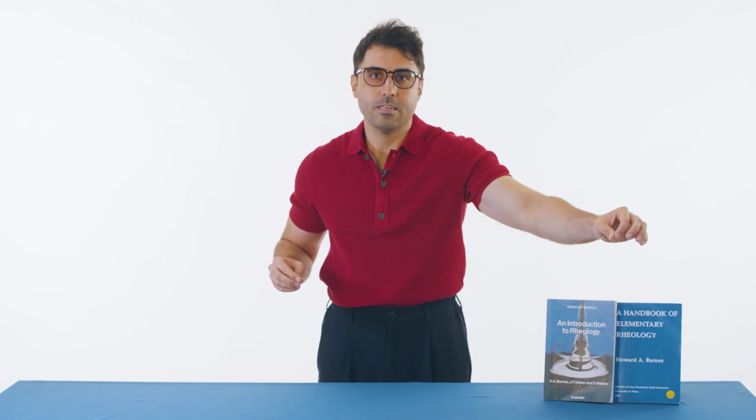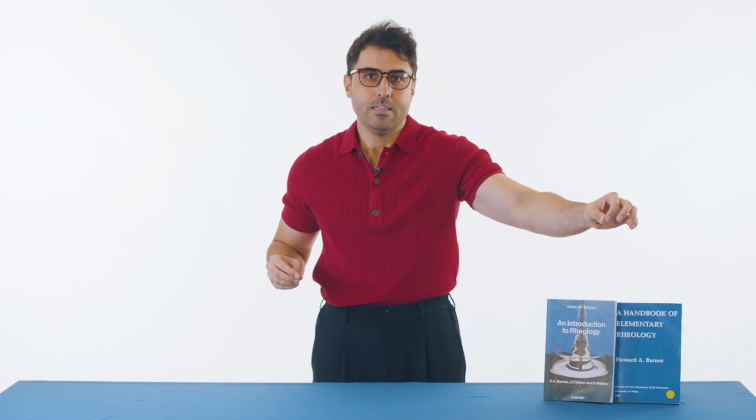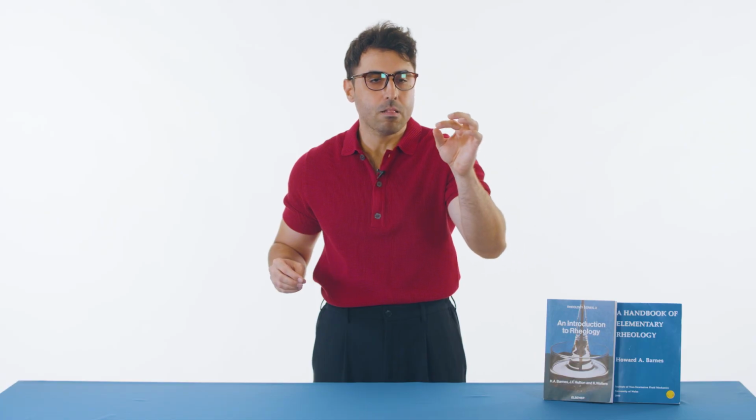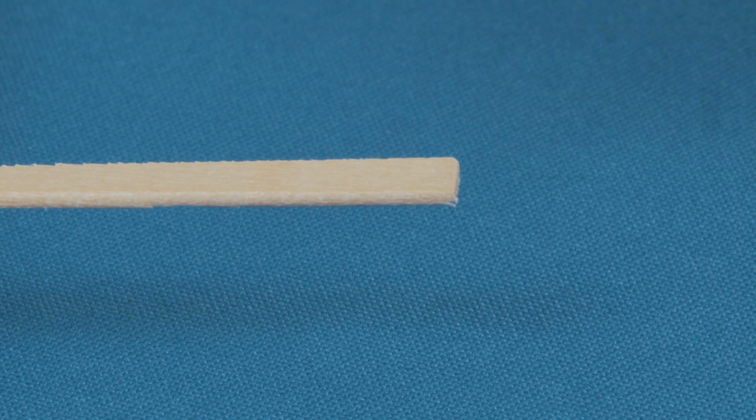Now let me show you just how sensitive our rheometers are. Imagine I'm holding a 1 meter long, slim stick. Now I place a single grain of salt, just around 0.05 milligrams, on the other end.